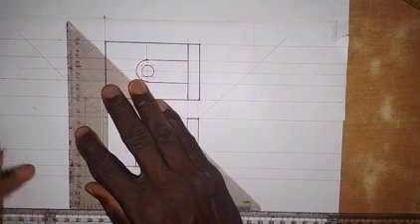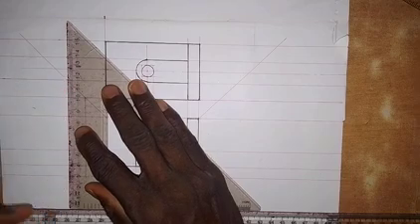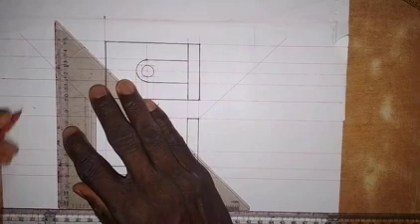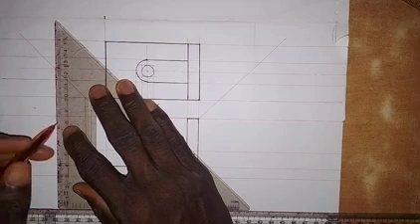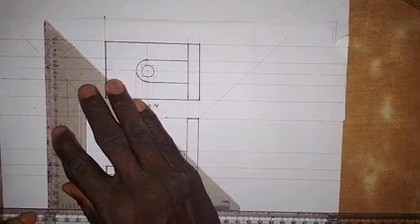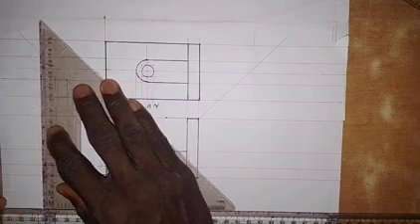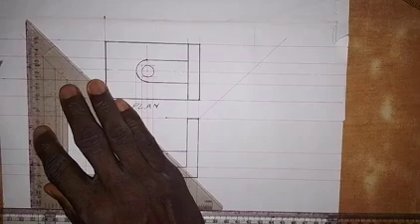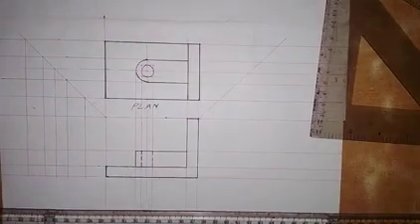Okay, so we draw a vertical line down here, and also here we draw a vertical line. Then this is a center line, so we draw this as a center line down here. We also draw a vertical line down, and then here we draw a vertical line down. Okay.